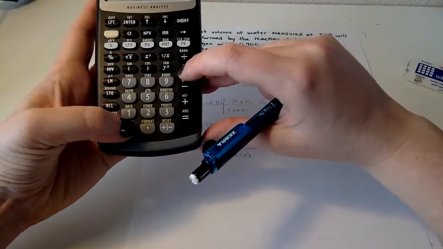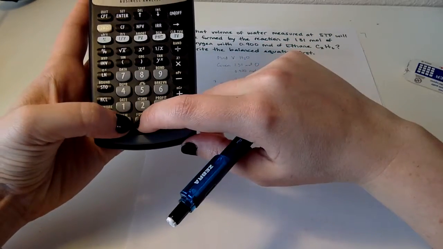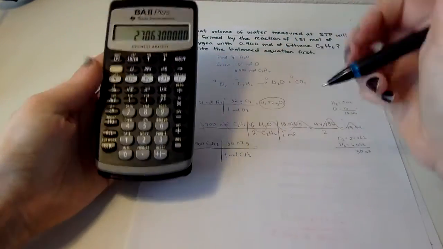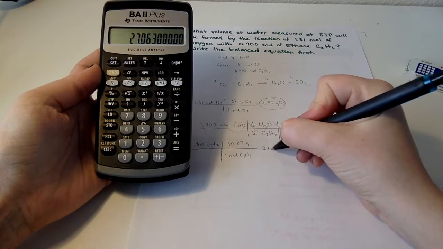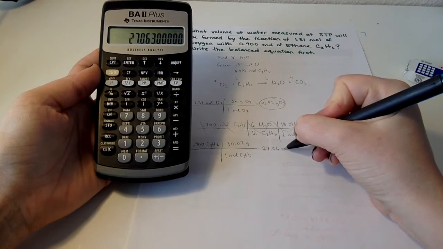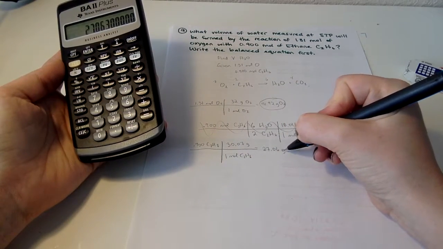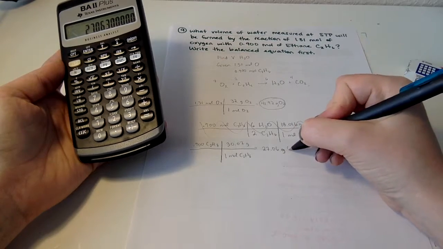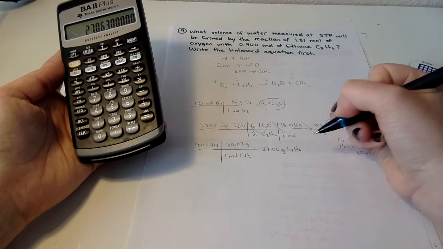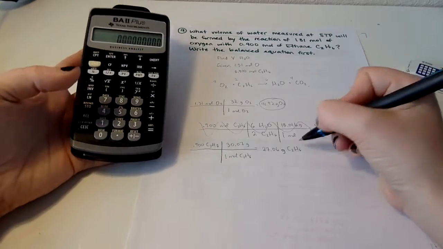And 0.900 times 30.07 equals 27.06 grams C2H6.